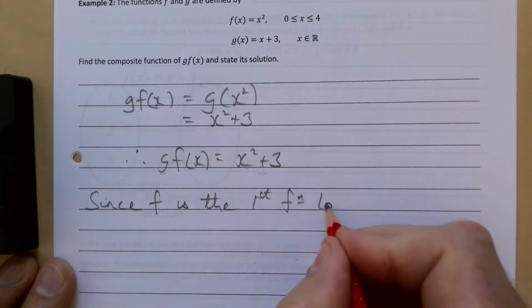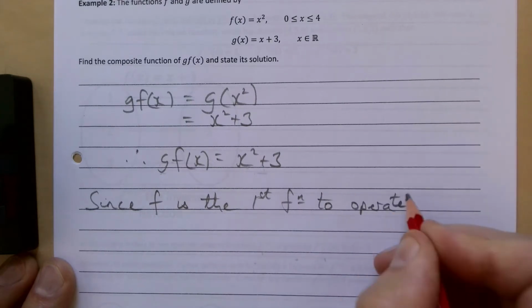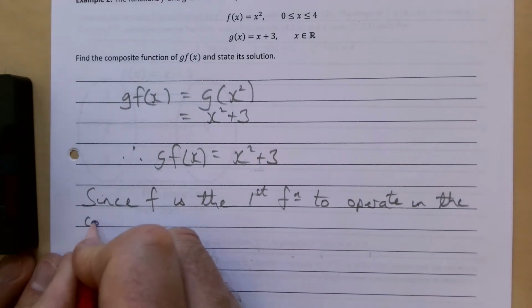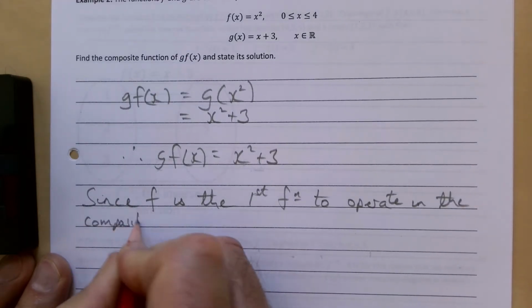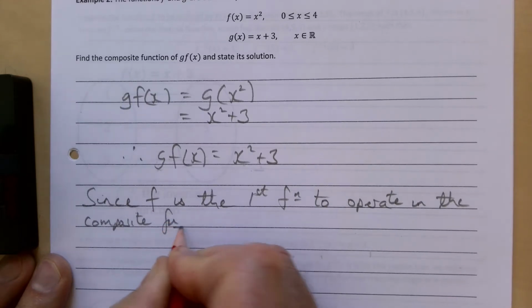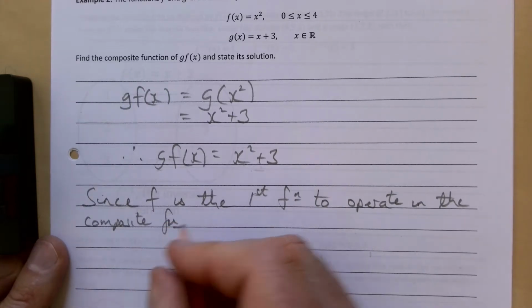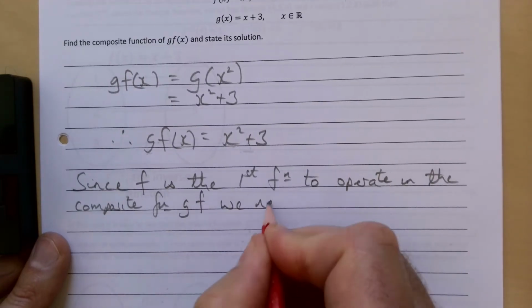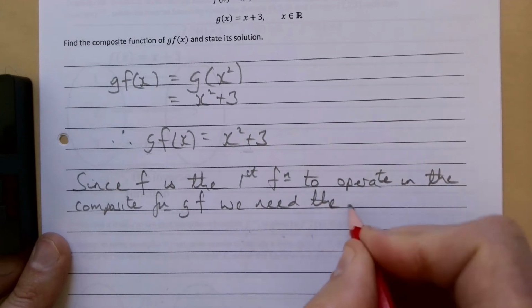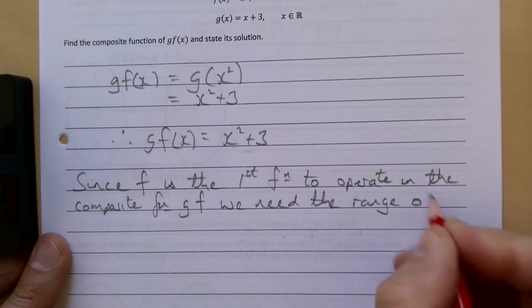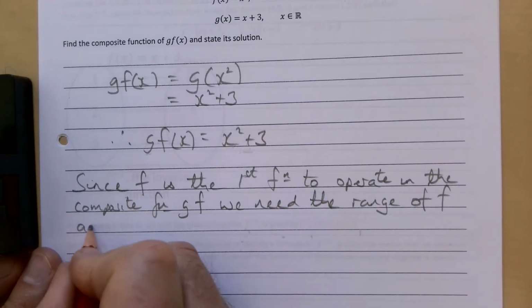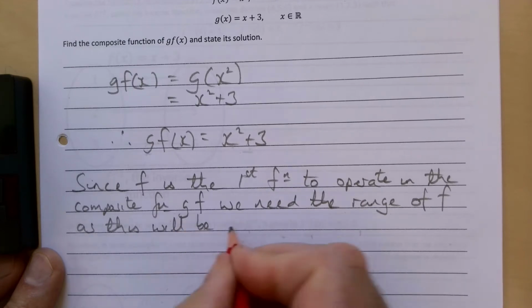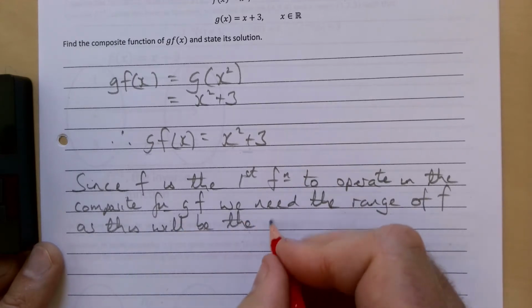function to operate in the composite function g of f, we need the range of f as this will be the domain of g.